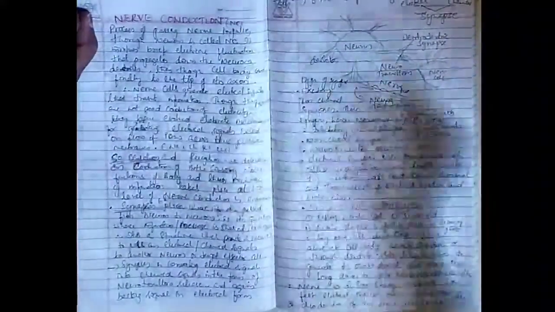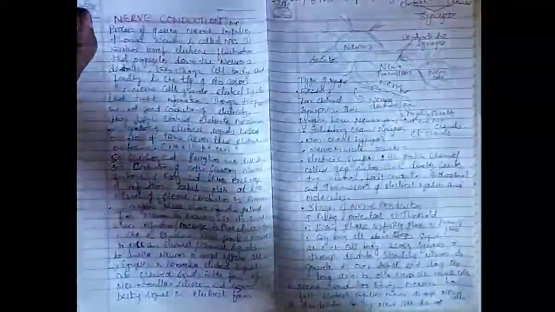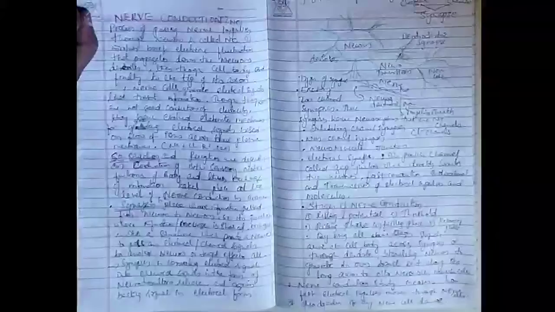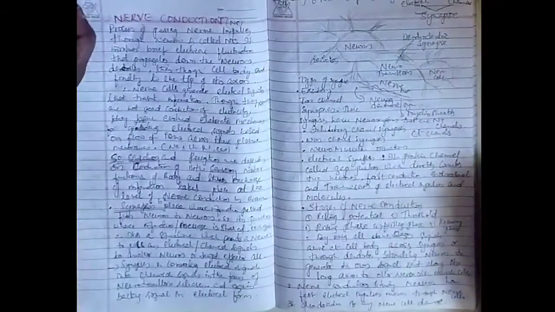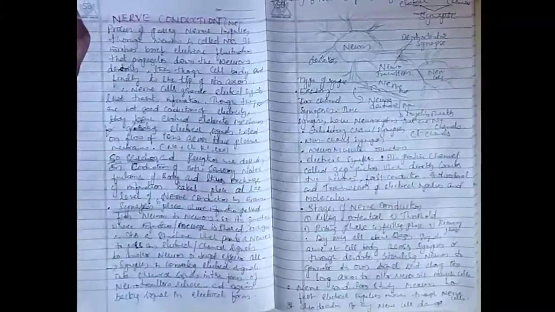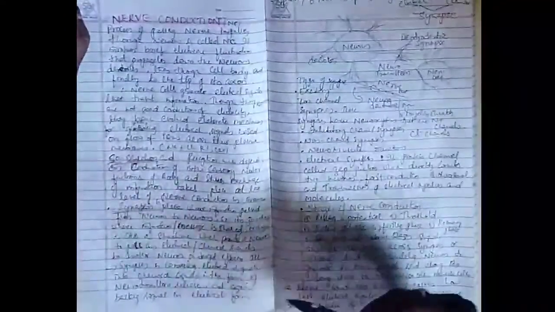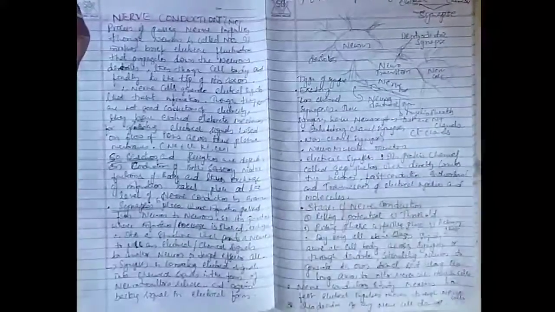This is the way of afferent or efferent pathways, bringing the information to the brain and taking the information from the brain to the muscular organs to do some activity. So the coordination of both the sensory and motor functions of the body, and thus the exchange of information, takes place at the level of nerve conduction in our brain.